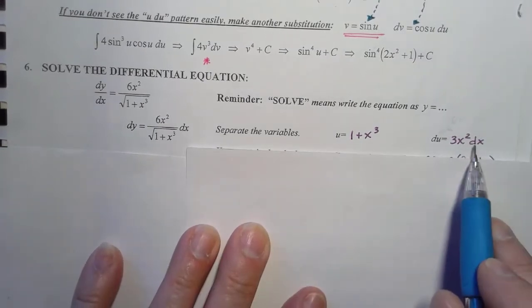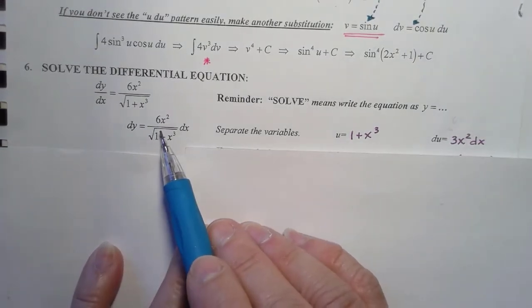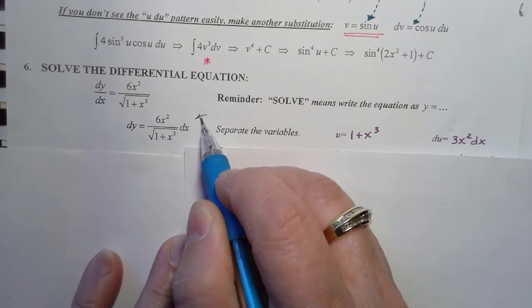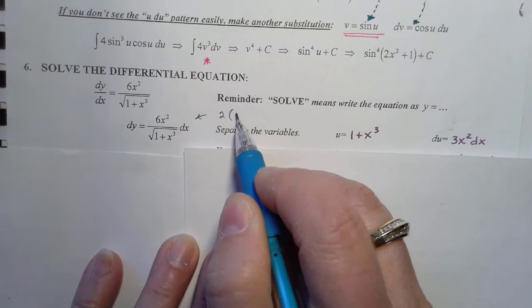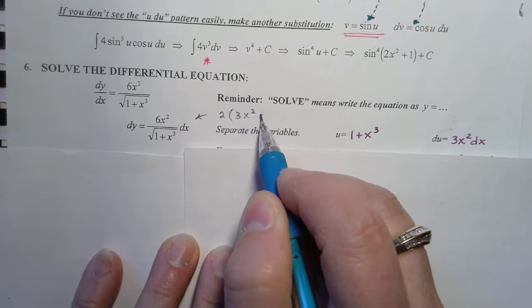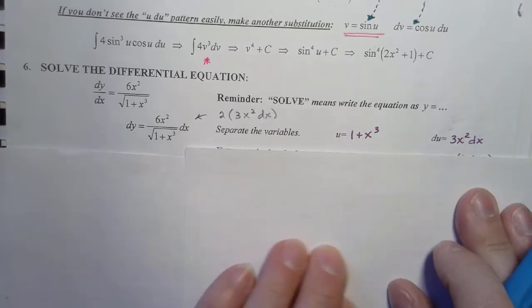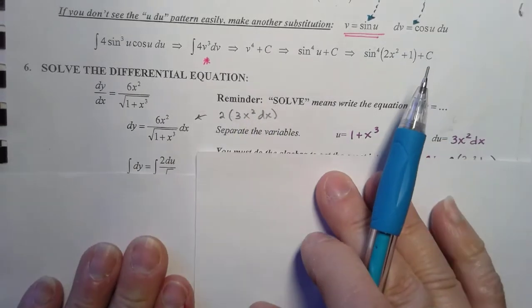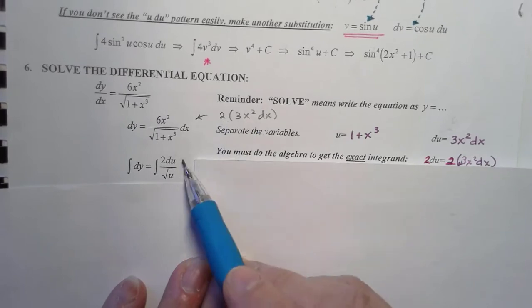Now I look at this and I see what I have. And one way to think about this is I can write this right here as 2 times 3x squared dx. And if I do that, I see that this right here is du. So I'm going to get 2 du on top.